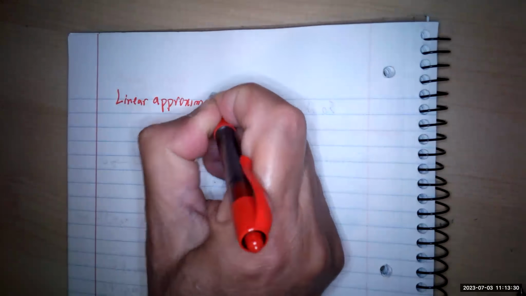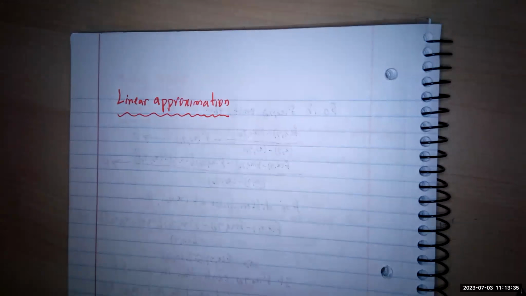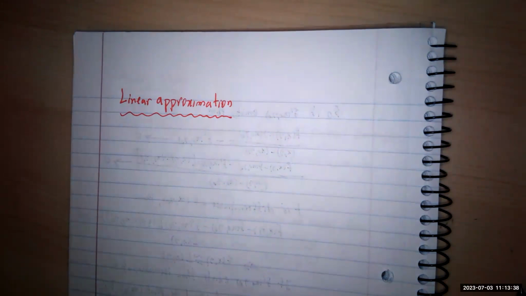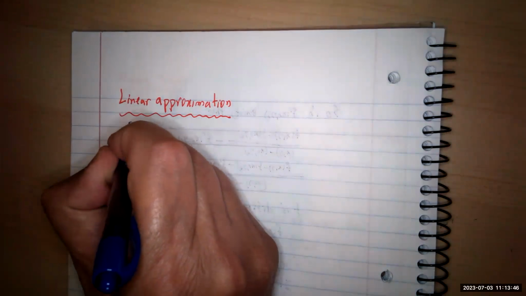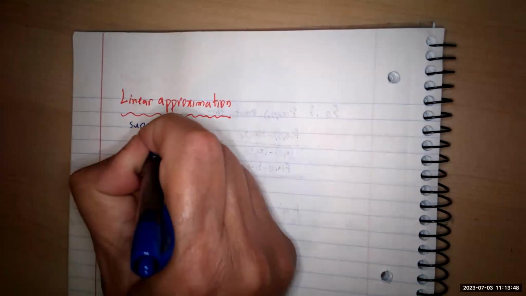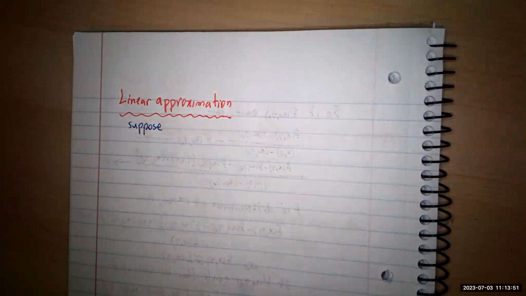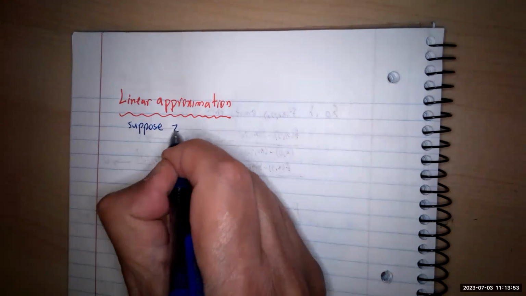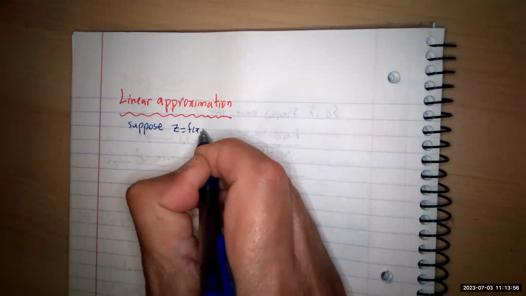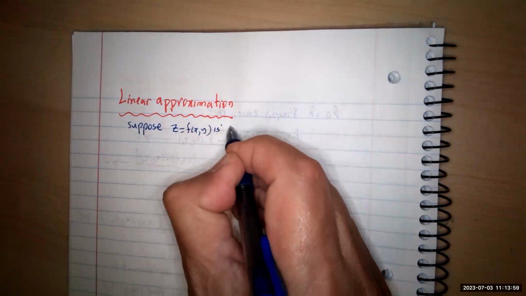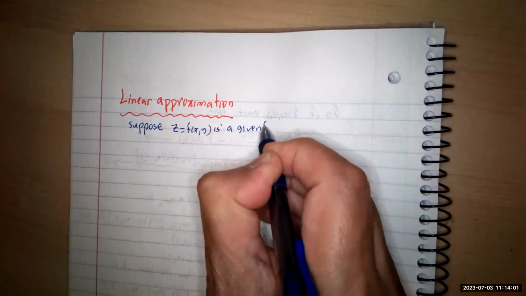Linear approximation. And sometimes we call it tangent line approximation. That's it. So I do it the other way around, if you like. I motivate it, then I can do it. Now, let's see. Very similar. So we plan it. So this is the way we do it. We do your research. So you got the tool, so you have to organize the tool. There you are. Suppose z equals f of x comma y is a given function.